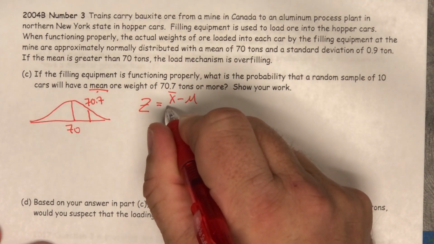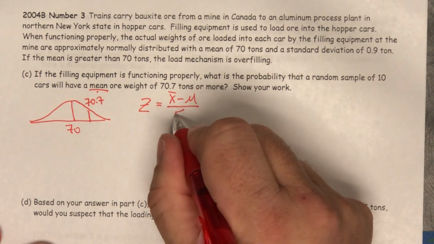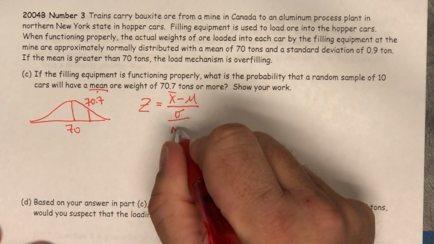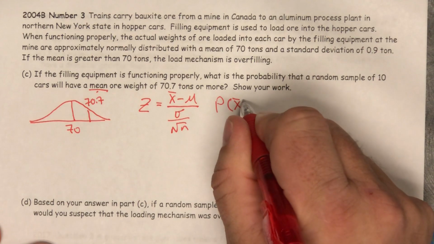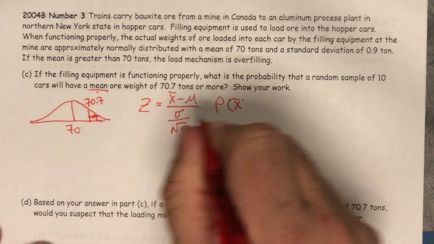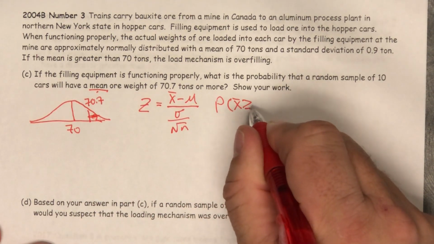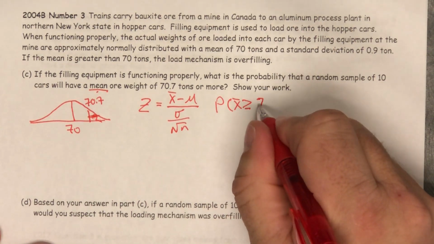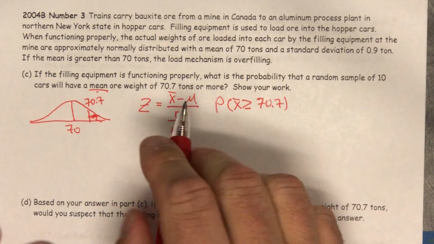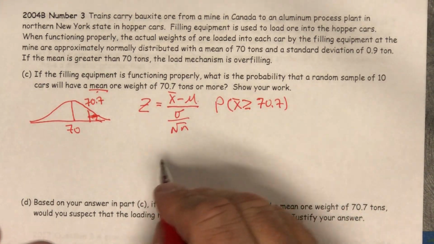So Z equals x bar minus mu over sigma divided by the square root of n. What I'm looking for is the probability that x bar is greater than or equal to 70.7. Once again, I'm going to start by plugging in what I know.